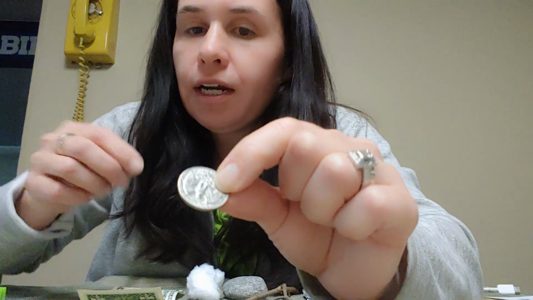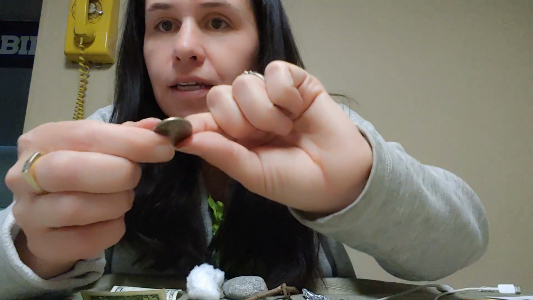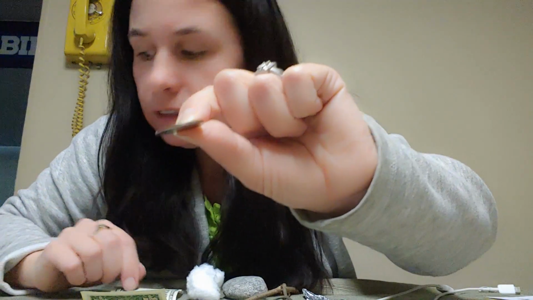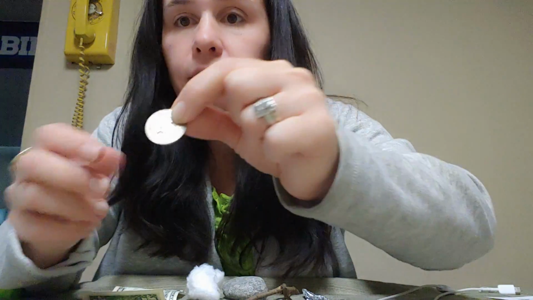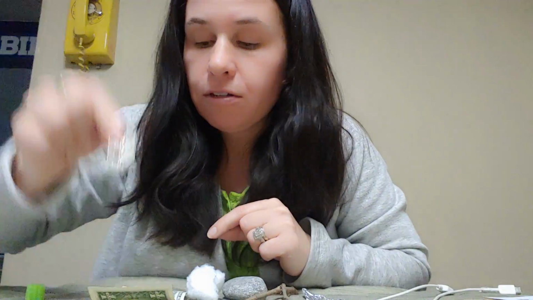My quarter is shiny. It's pretty hard. I can't bend or flex or dent it. And I would say the color is silver. A nice silver coin. Okay, my sponge is sticking to my sleeve here, so let me get that. Okay, so there's our quarter.